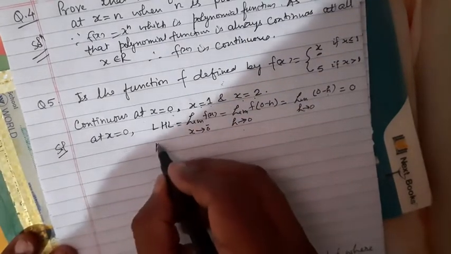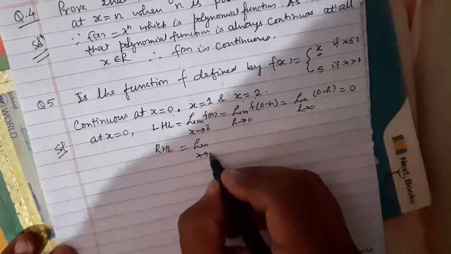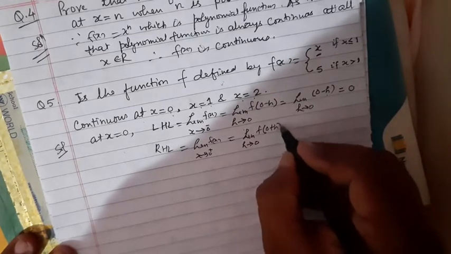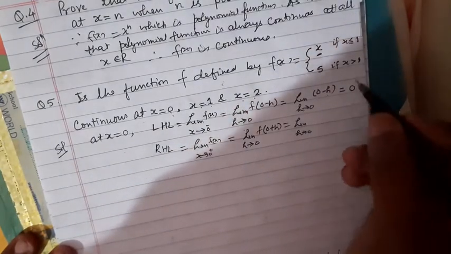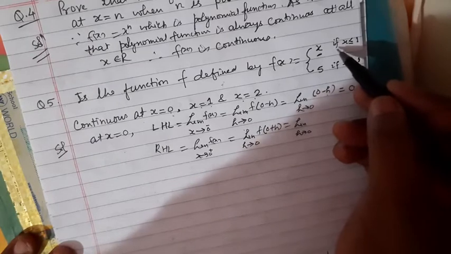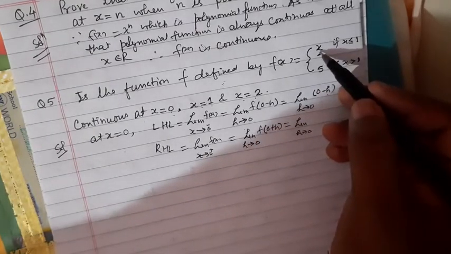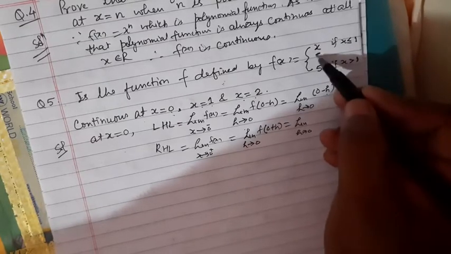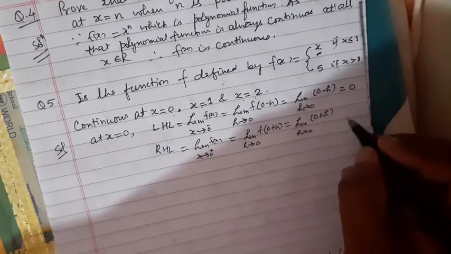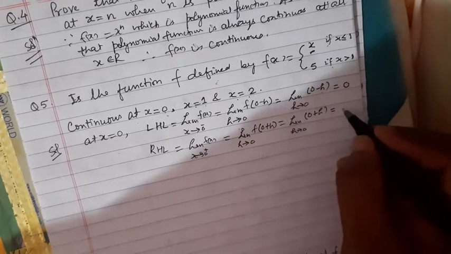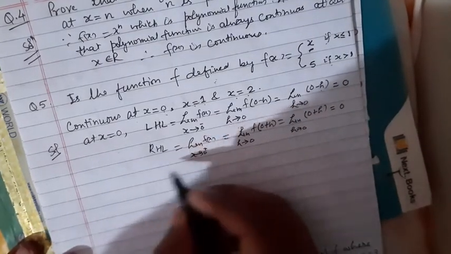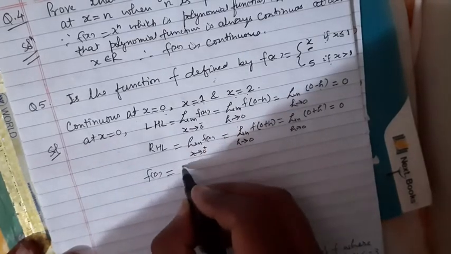Similarly the right hand limit, limit x tends to 0 positive of f(x), and this you can write as limit h tends to 0 of f(0 plus h). For values greater than 0, since no separate function is given, and the function is less than 1 here, we use this same function x. So again you write 0 plus h in place of x. Putting the value of h, you get 0, and finding f(0), again you get 0.